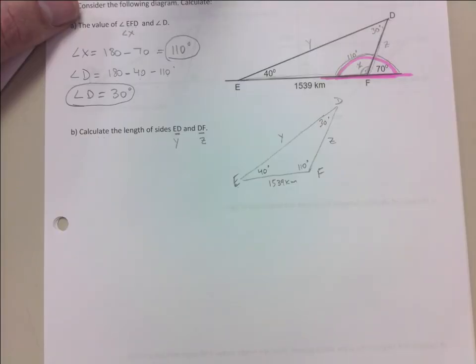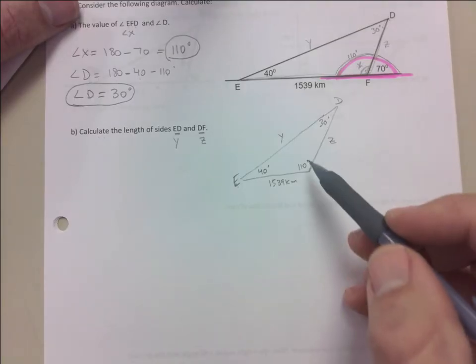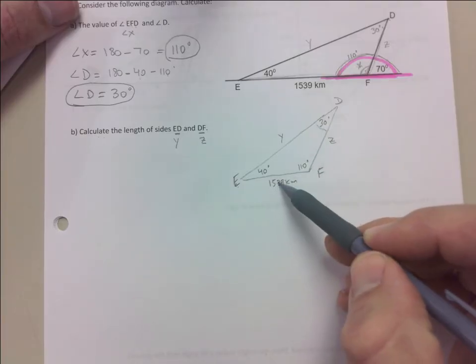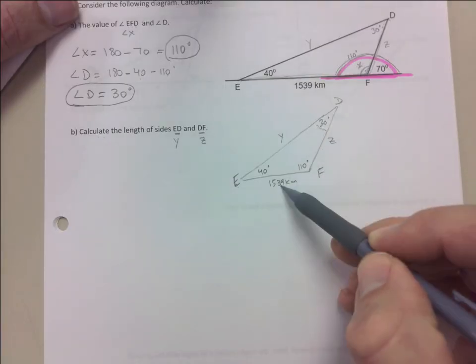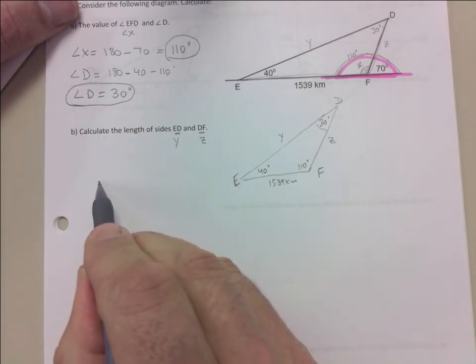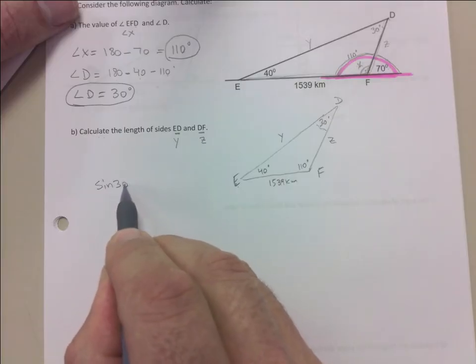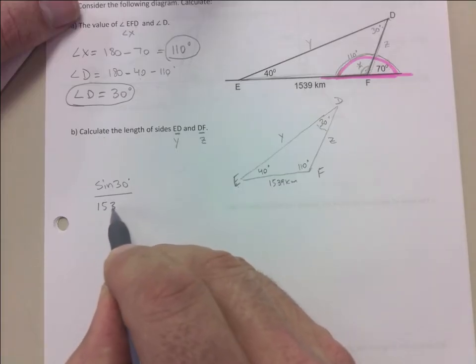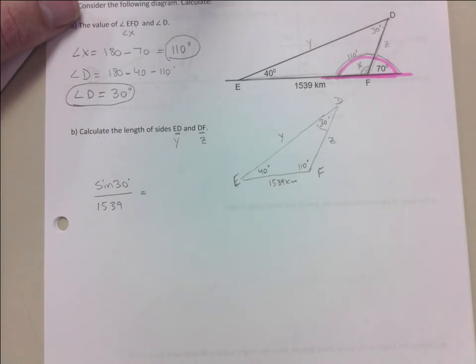What law would I use to get me started? So quiet. This angle, right? You see a side length, and you see the angle across from it. Yeah. Sine. Thank you. Sine law. So sine of 30 over 1539. No units, really. You don't need units here.